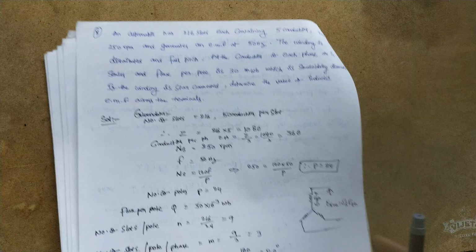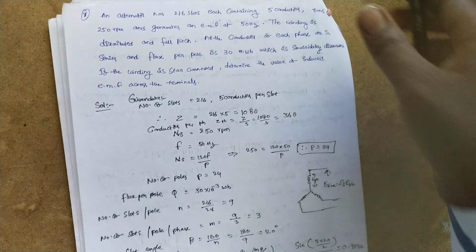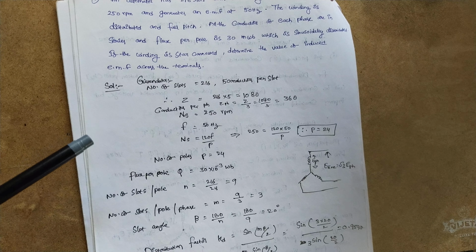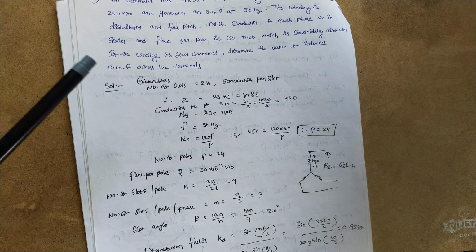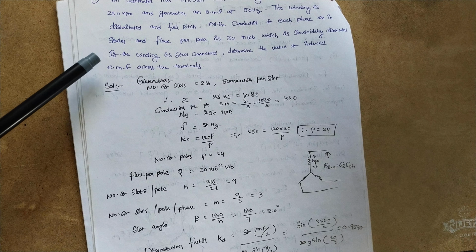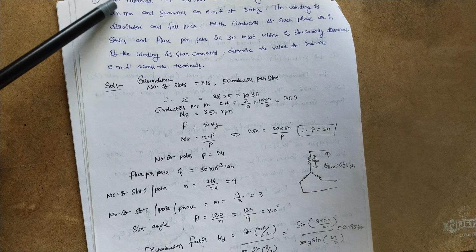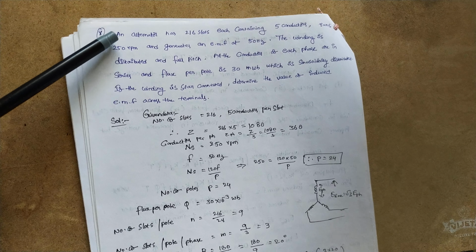Now some numerical problems related to alternator windings we'll discuss in the next class, based on pitch factor, distribution factor and the generated EMF equation 4.44 phi f T phase Kc Kd. Based on that formula, some numerical problems we'll discuss.